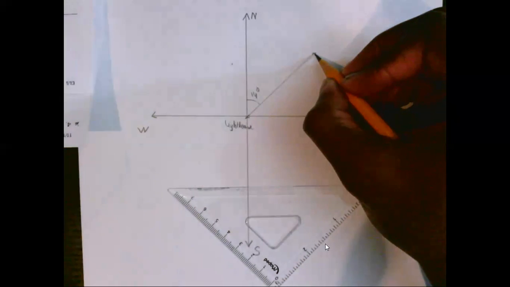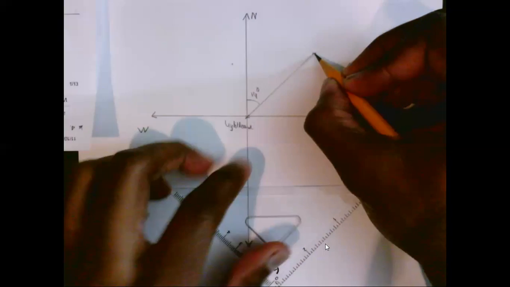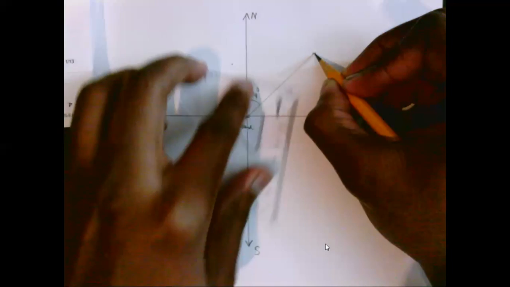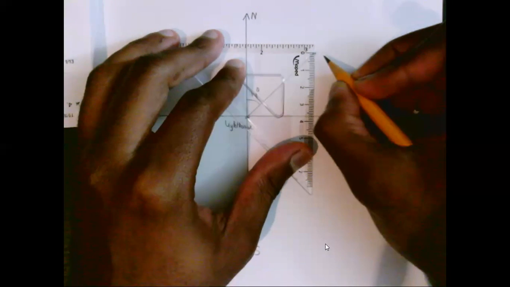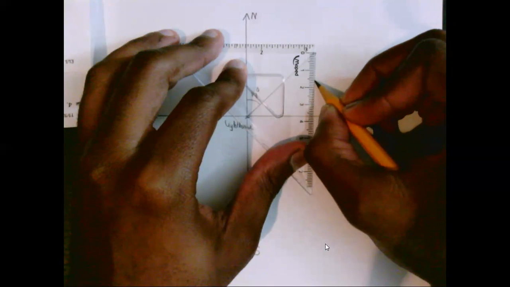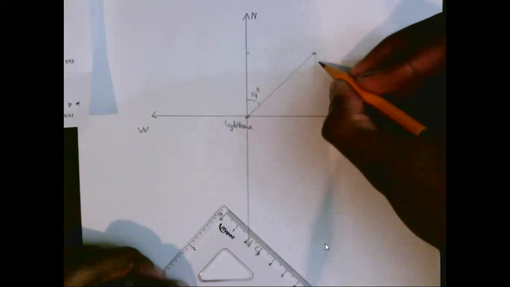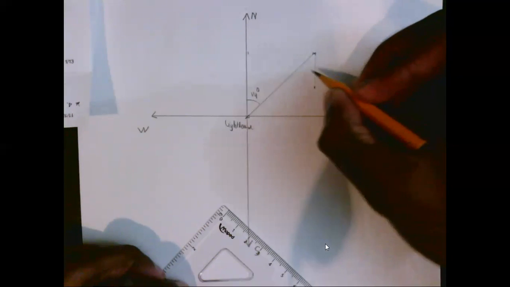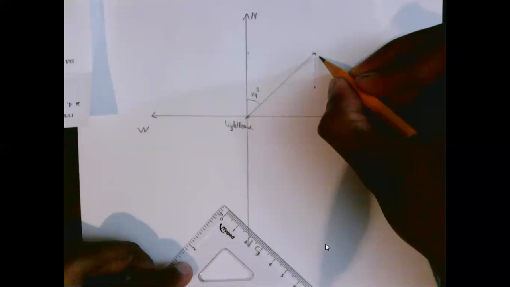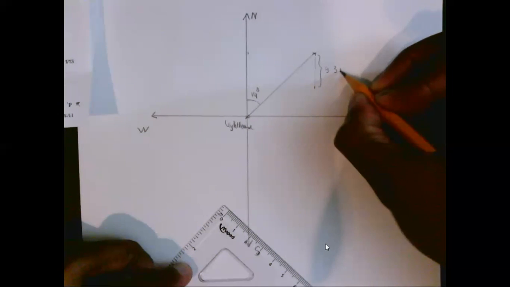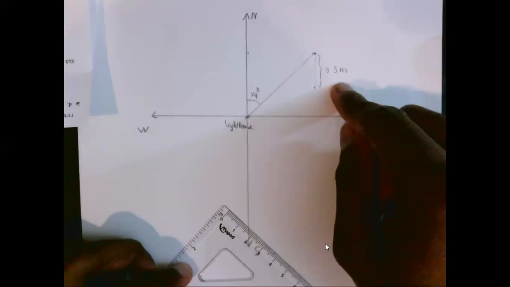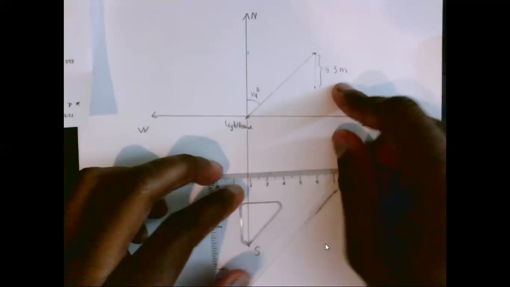Now the ship sailed 9.3 miles due south, so you're going to the south, like that. You sail the distance from here to here, and you're still in the north. So the distance from here to here is 9.3 miles. After sailing 9.3 miles, you end up still in the north.